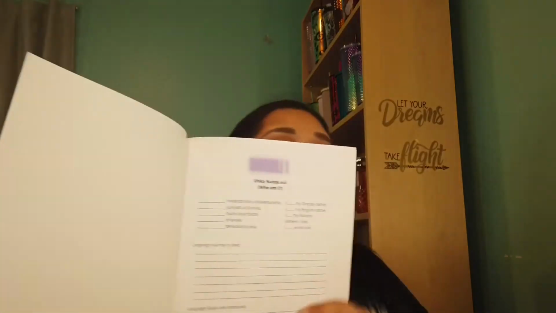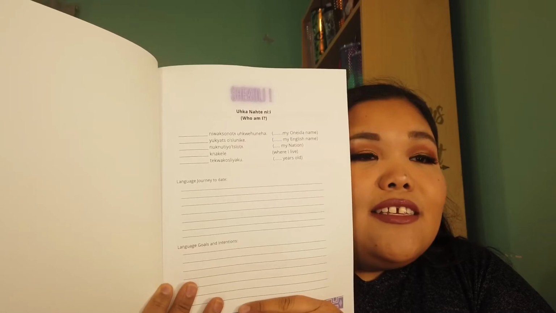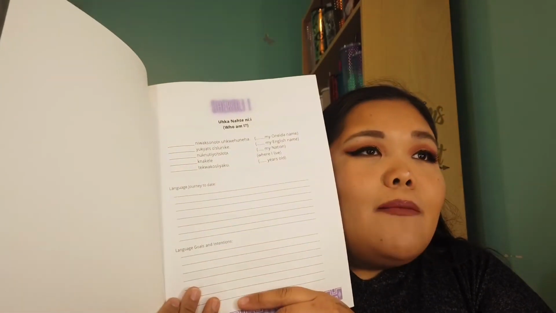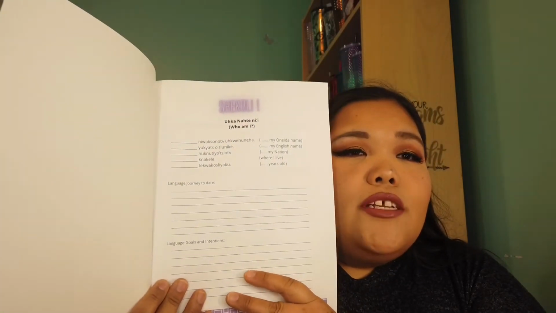On the cover page it just says Shekoli, so that's a greeting in the Oneida language. Then onkanate na'i, so who am I? That's your opening page, letting you know who you are. I'll put in an actual screenshot of the page because I think you're not going to be able to see it, but I'll go through all of the words in the beginning. That way you have audio to listen back to if you wish to practice.